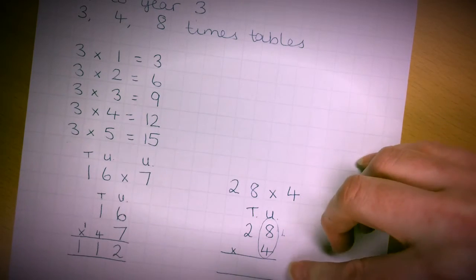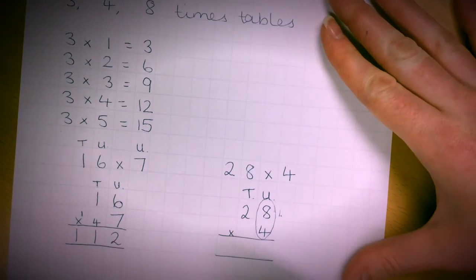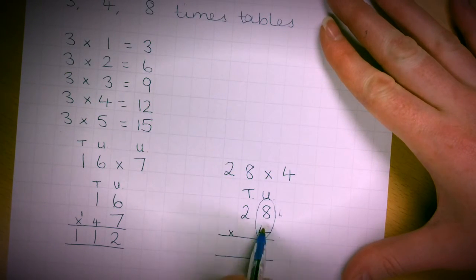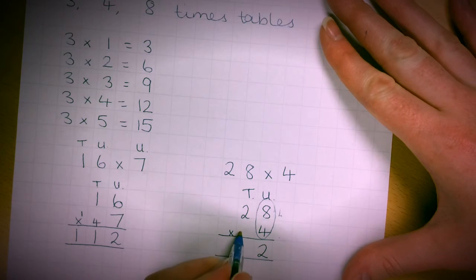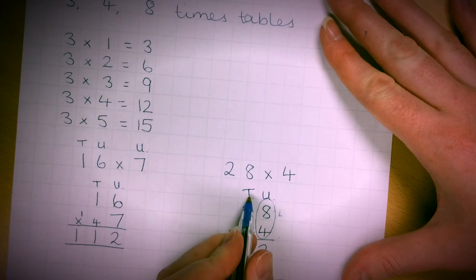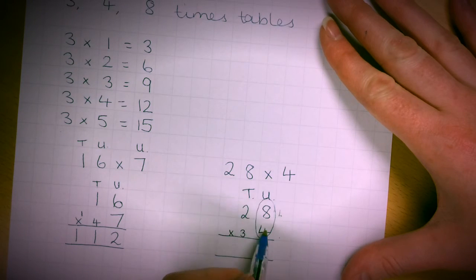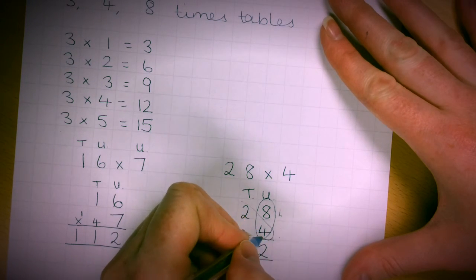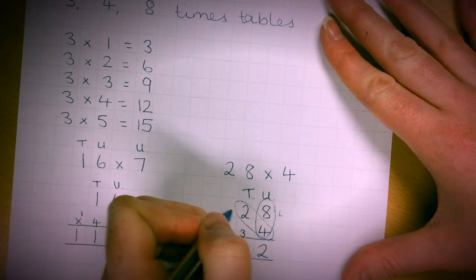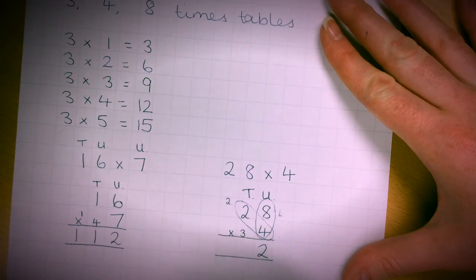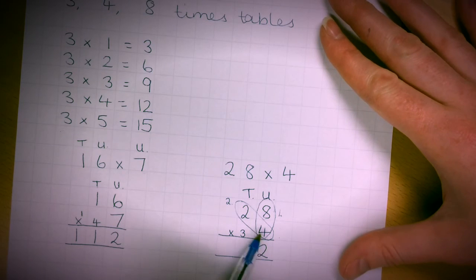1, is to multiply the 4 into the units. 4 times 8, 32. The 2 goes down, the 3 goes across into the tens column. Second thing the 4 needs to multiply by is the 10. 2 times 4, or 4 times 2, whichever way you want to look at it, is 8. Add on the 3, once again, is 11.